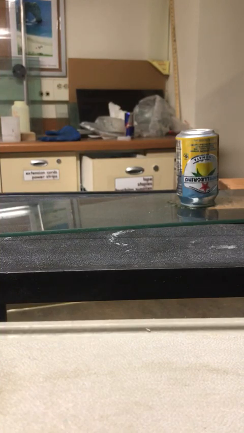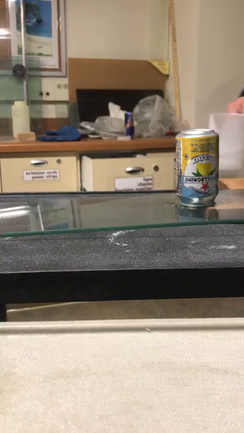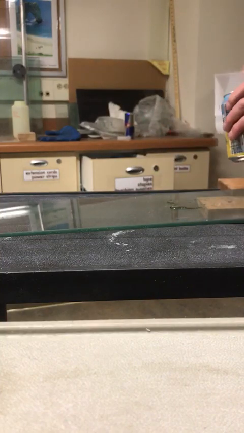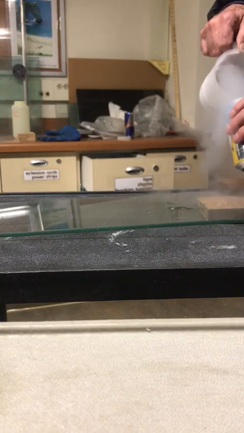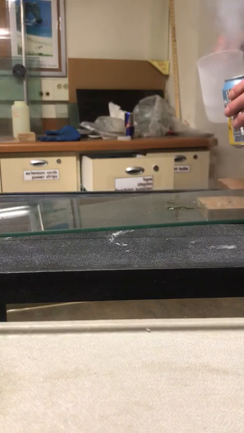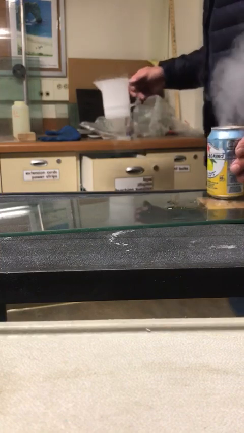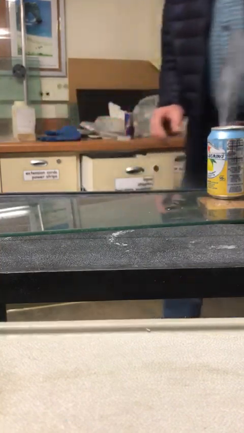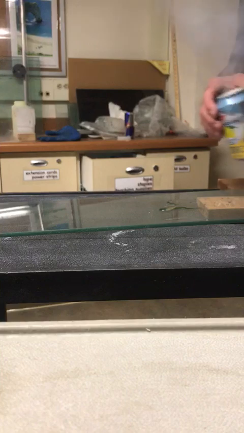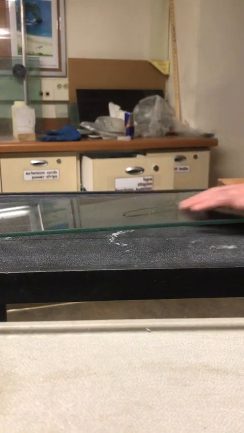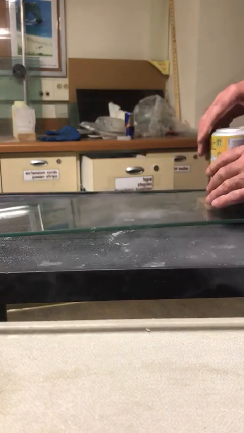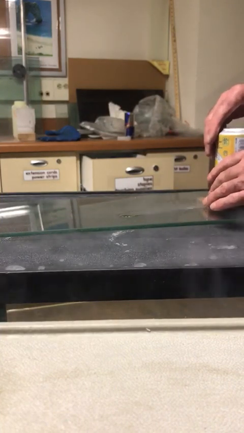Now, the next part of the experiment will be to make the air inside very cold. And I'm going to do this by adding a little liquid nitrogen to the can. So we'll let that cool down for a moment. Okay, then the next thing I'm going to do, we'll arrange the water and we'll set the can on here.